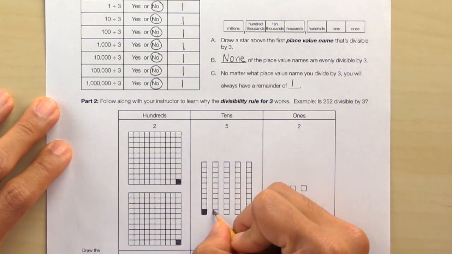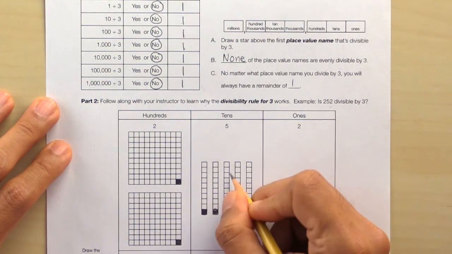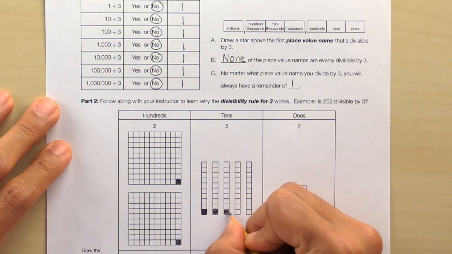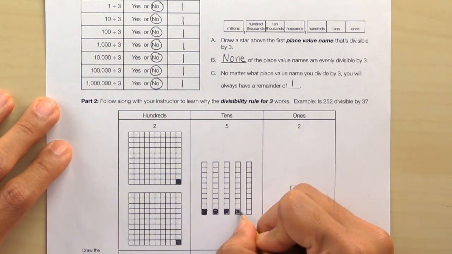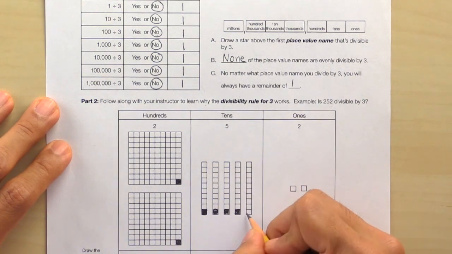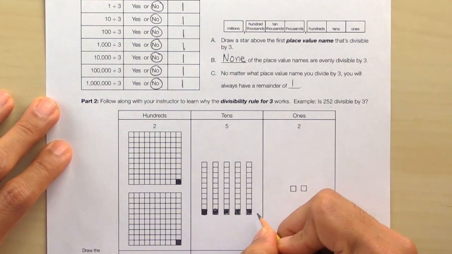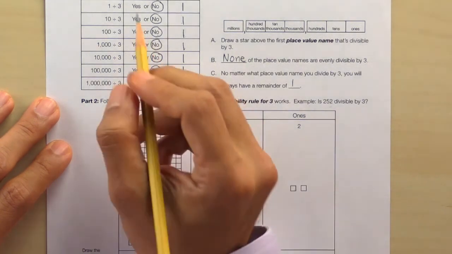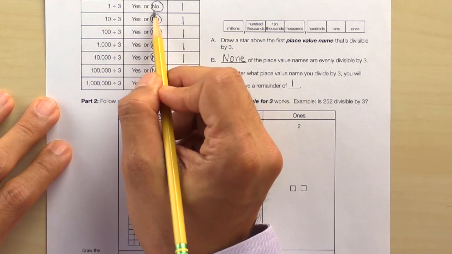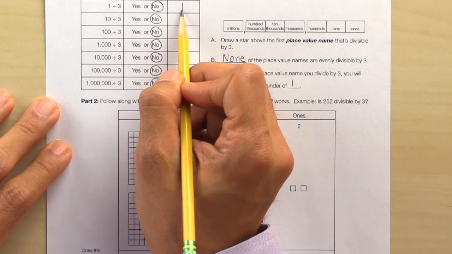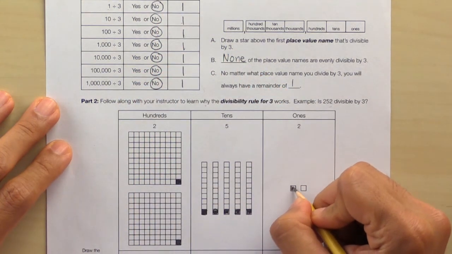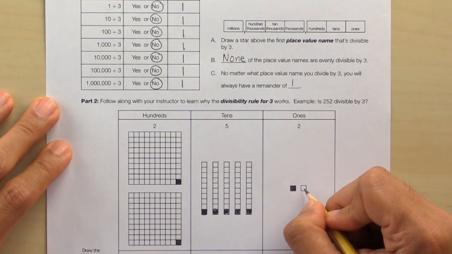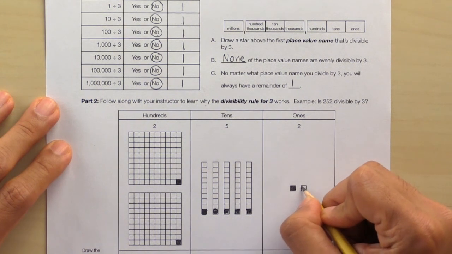Let's take care of the rest of the tens. This 10 will have a remainder of 1. This 10 will have a remainder of 1. So will this 10 and this 10. Now let's take care of the ones column. Is this 1 divisible by 3? And as you can see here, 1 is not divisible by 3. You'll have a remainder of 1. So shade in the remainder. And this 1 here is also not divisible by 3. You're going to have a remainder of 1. So shade it in.